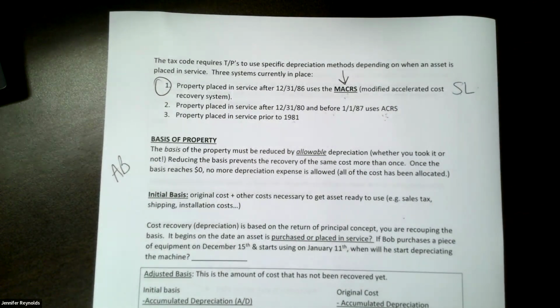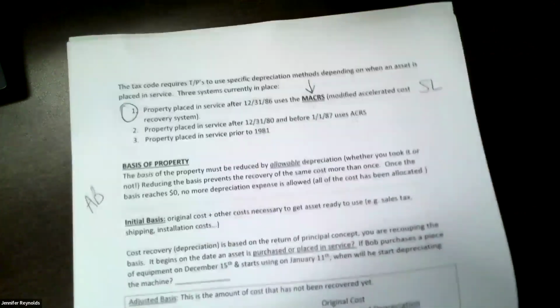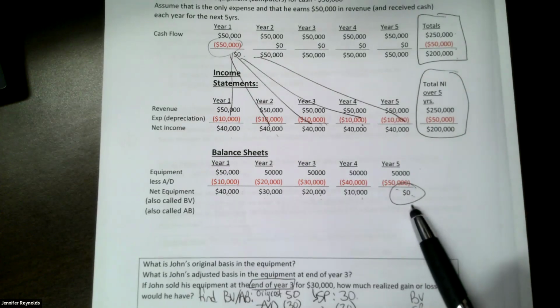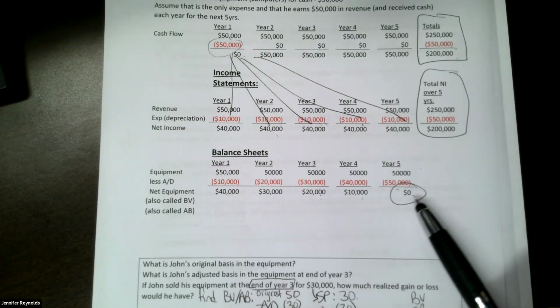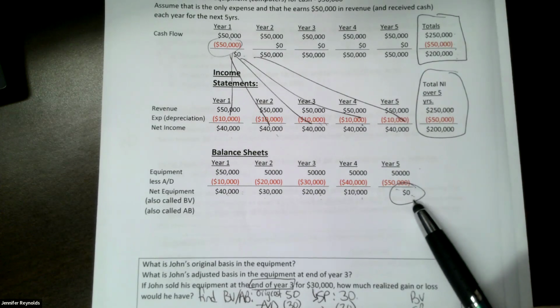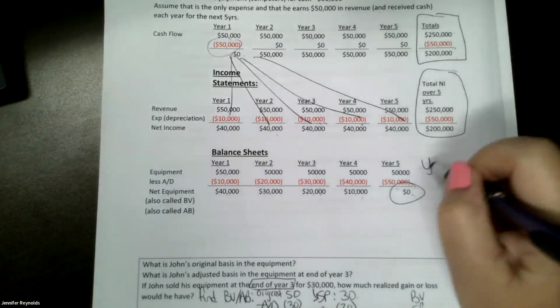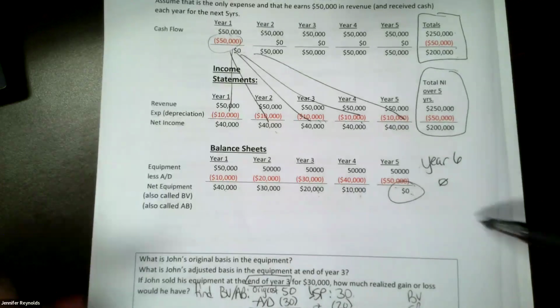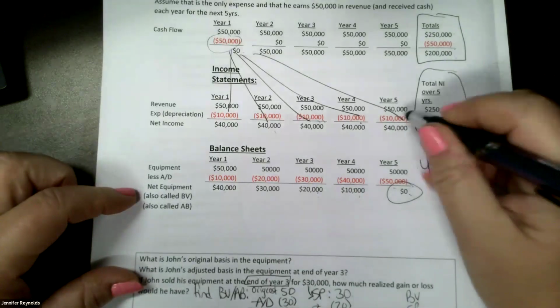Why do we have to reduce basis? Well, look at John's example with the $50,000 of equipment and notice how his adjusted basis is going down each year until it gets to zero. We keep track of basis because once it gets to zero in year 6, John cannot take any depreciation expense.